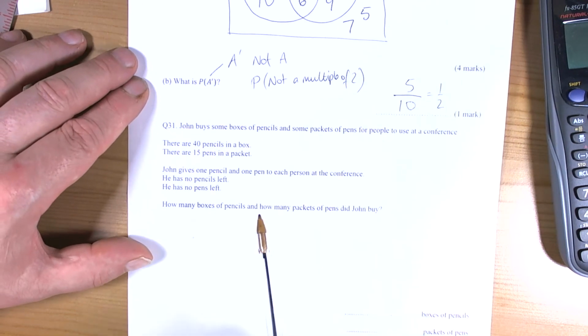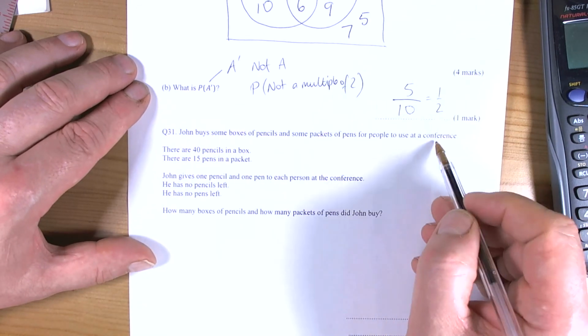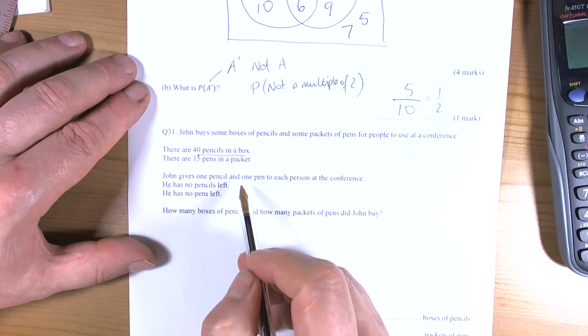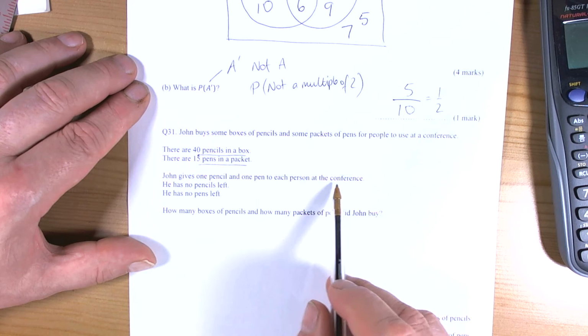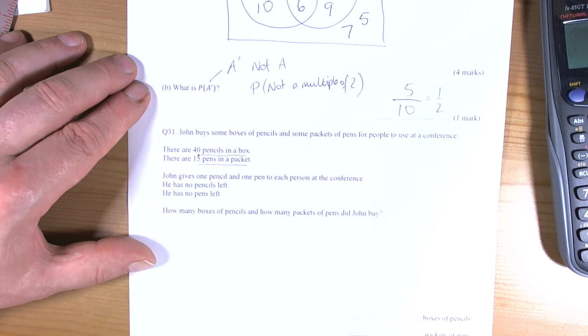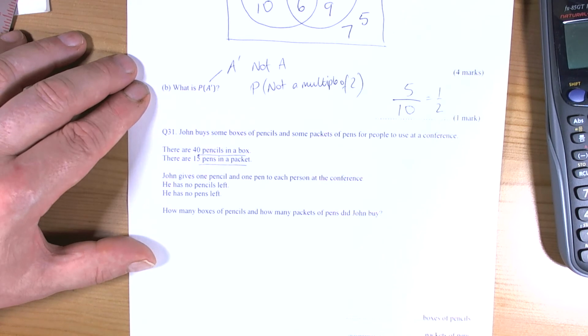Alright, so this next question talks about Johnny buying some boxes of pencils and packets of pens for use at a conference. 40 pencils in a box, 15 pens in a packet. He gives 1 pencil and 1 pen to each person. He has no pencils and no pens left. So how many boxes of pencils and how many packets of pens did Johnny buy?